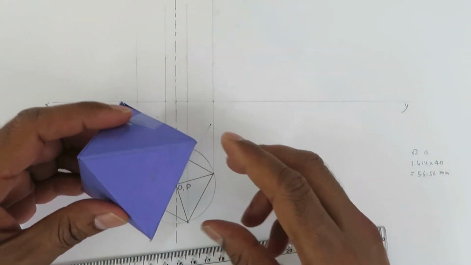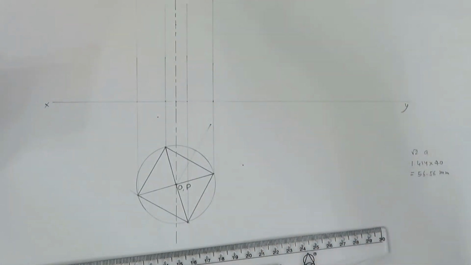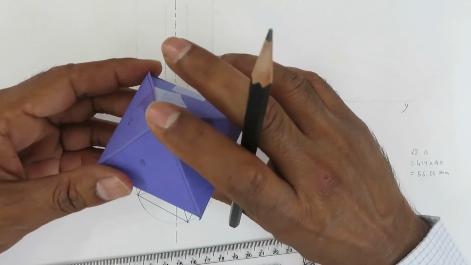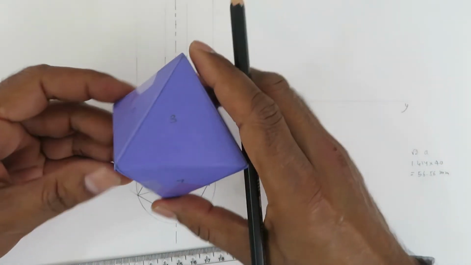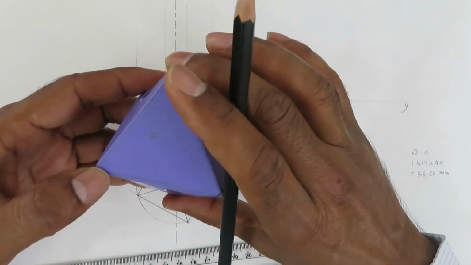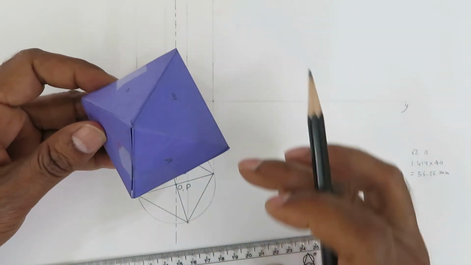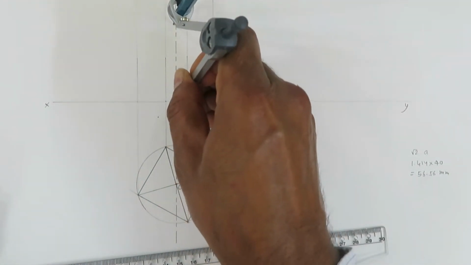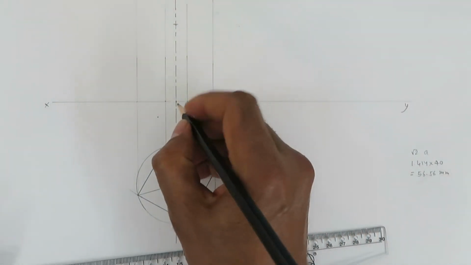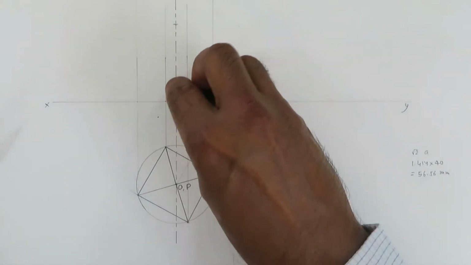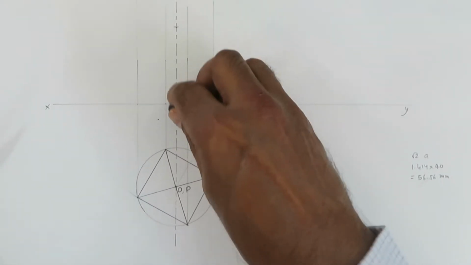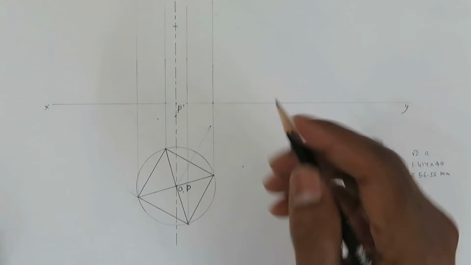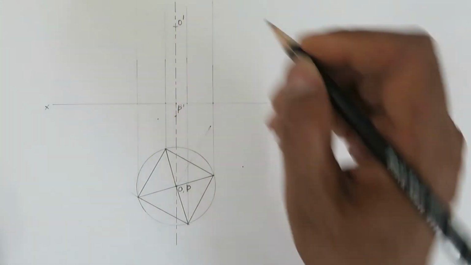Now since the vertex is on the HP, we will start the front view from here, from the reference line, and the length of this axis is the same as the diagonal because it is a symmetric shape. So this length is the same as the diagonal of this square. These are the points. We will write P dash because this is the front view, and this should be small p because this is the top view, and this is O dash.